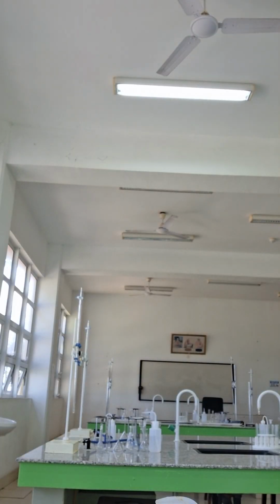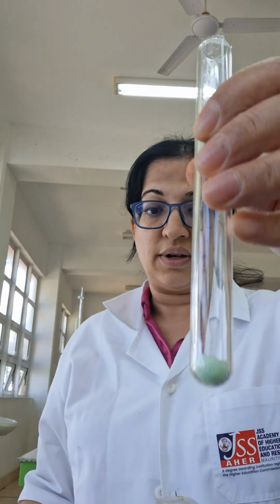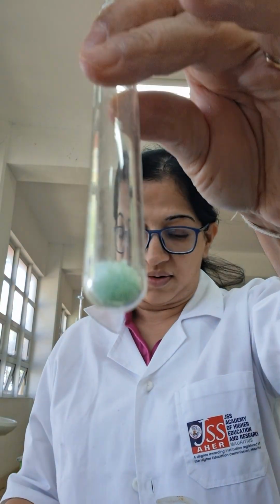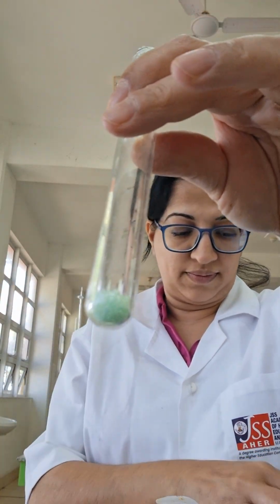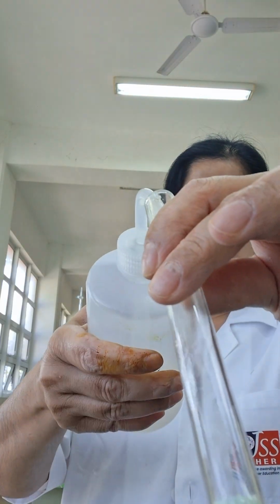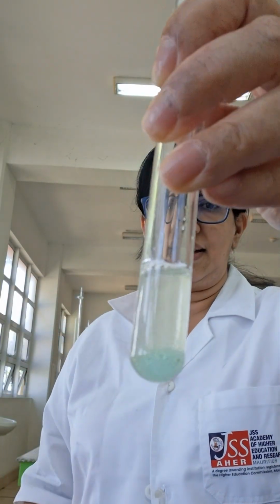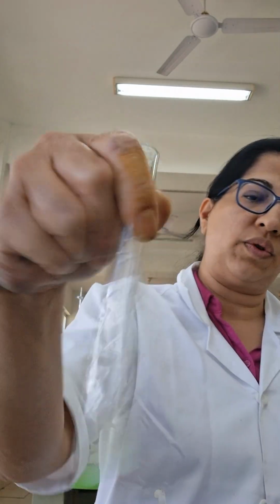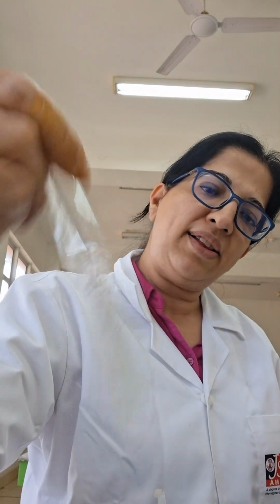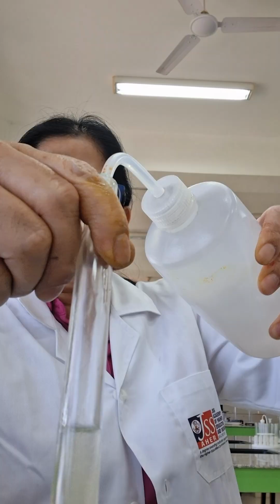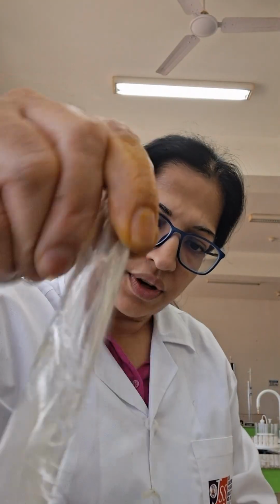Alors, déjà, regarde. Iron 2 sulfate, regarde sa couleur, jolie couleur vert. Iron 2 salts tend to be green in color. J'ai mis du iron 2 sulfate dans mon test tube. Là, je vais ajouter water. It dissolves perfectly in water. It gives me a pale green solution. It dissolves in water to give me a pale green solution.